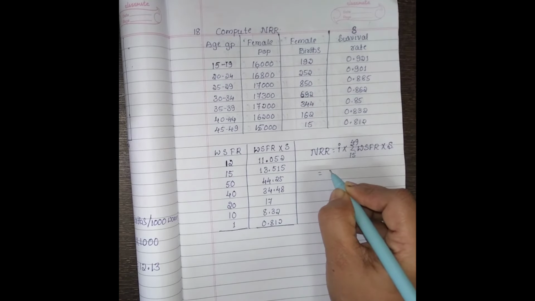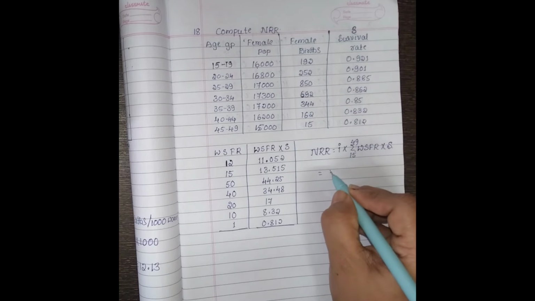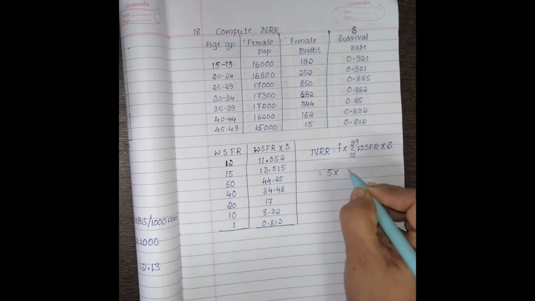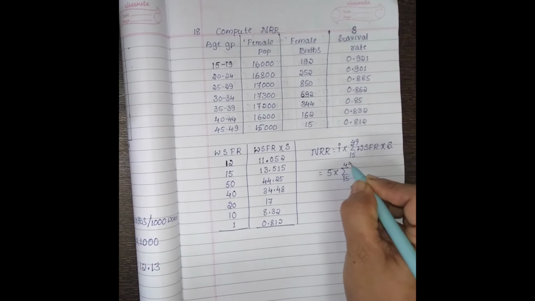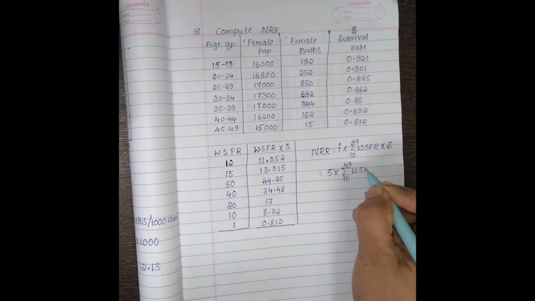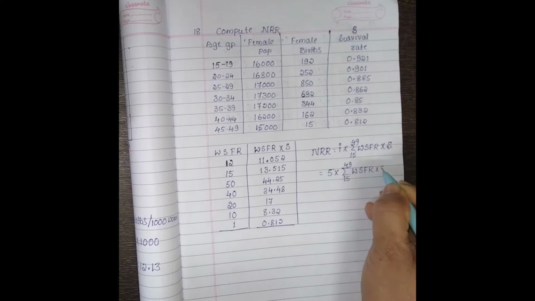And S means the survival rate. Then 5 into summation of 15 to 49 WSFR into S.